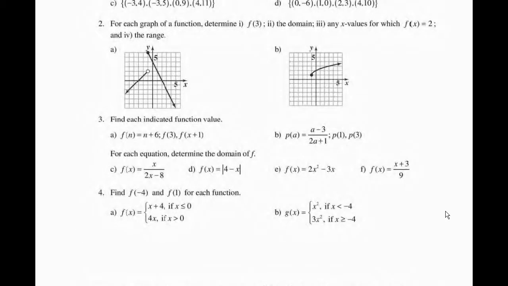Now here they're giving us some graphs, and we are to determine, well, let me study this a little here. So here they want us to put some values and then look at this graph and pick out the values.